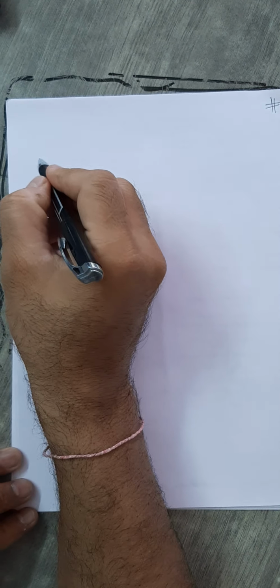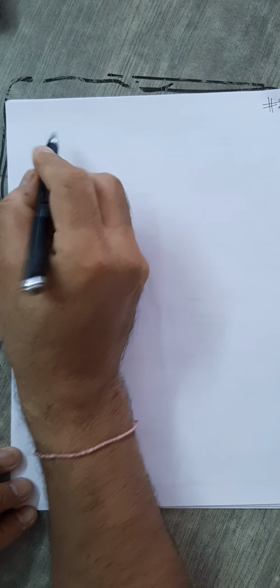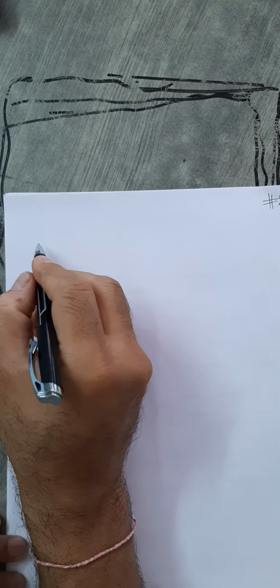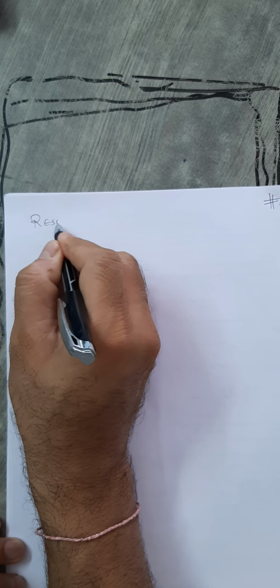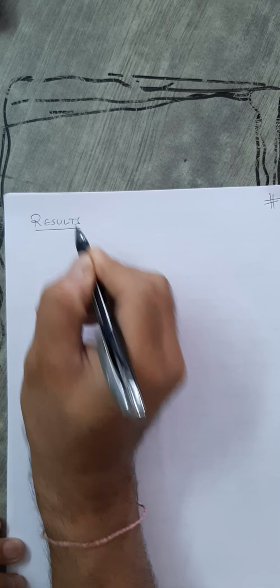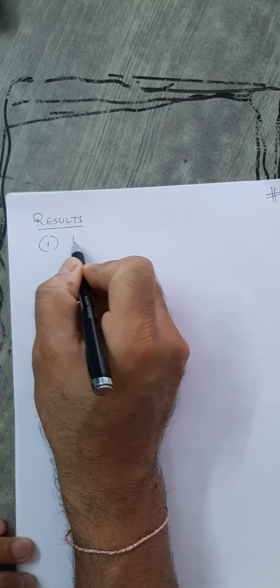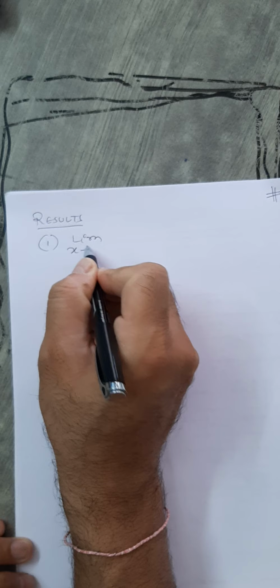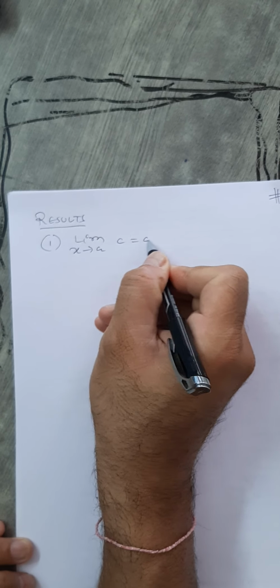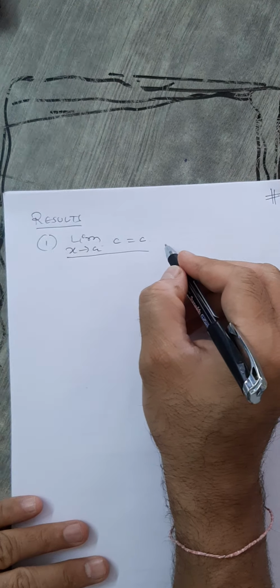Now we list some standard results which you know. So here I'll write results about limits. We'll use this. The first result, you know: limit x tends to a of any constant is that constant. Limit of a constant function is constant.